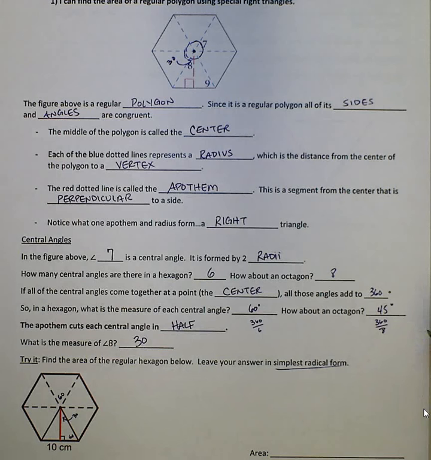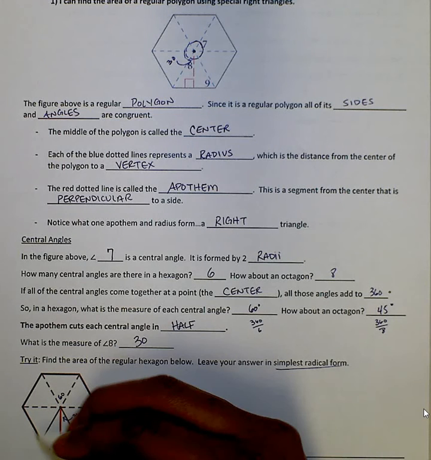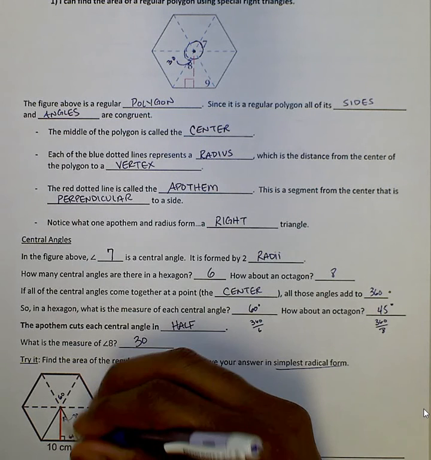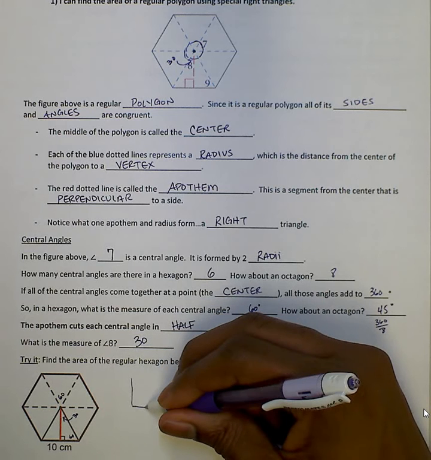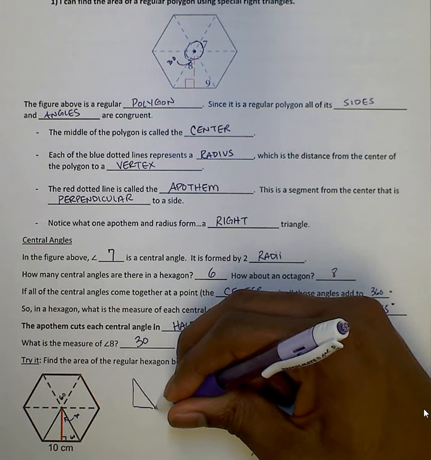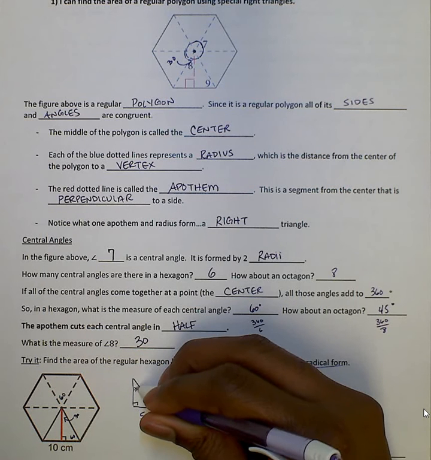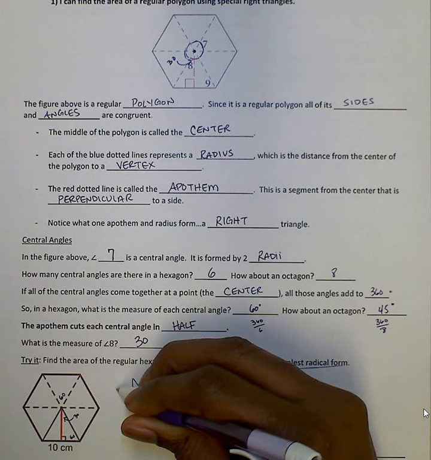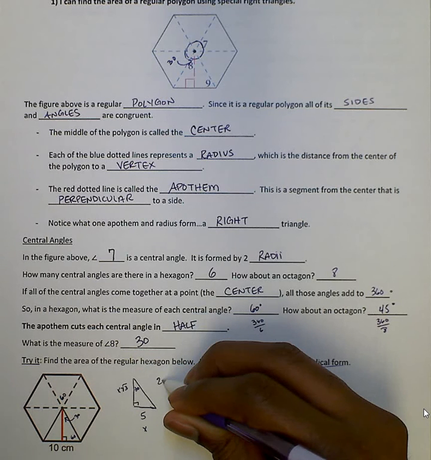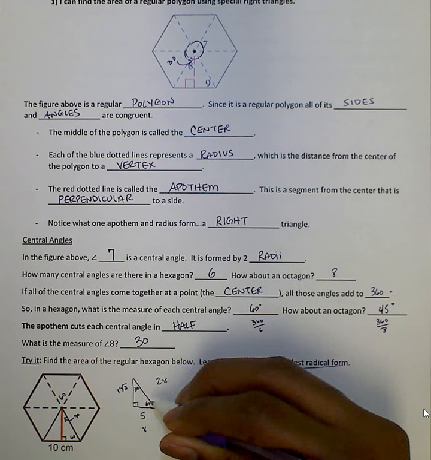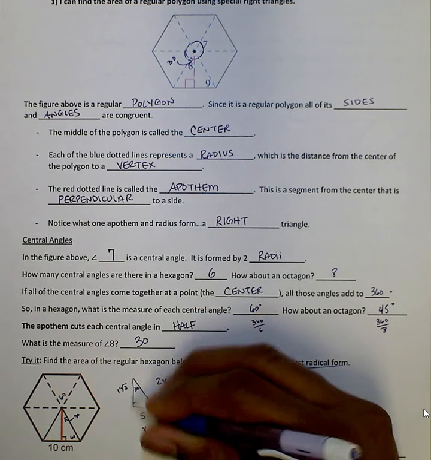In order to find the area of this triangle, I already have the base, which is 10. I need to now find the height. I'm going to redraw this triangle because that makes it easier. I have this 30. This is going to be x, this will be x radical 3, and this will be 2x. I need to find this height, that's x radical 3, which is 5 radical 3.